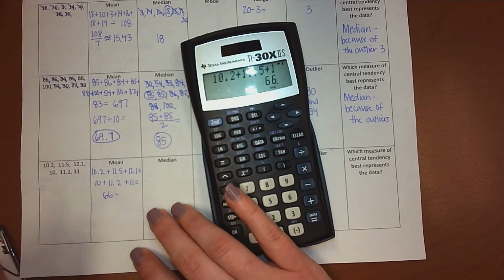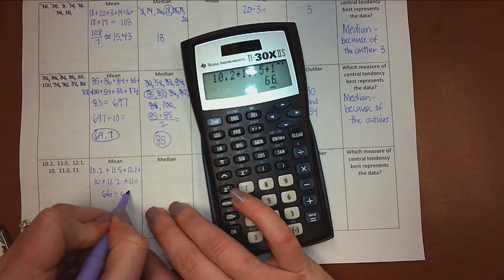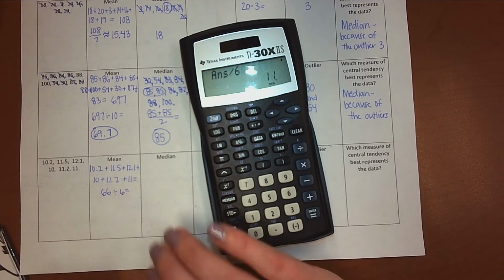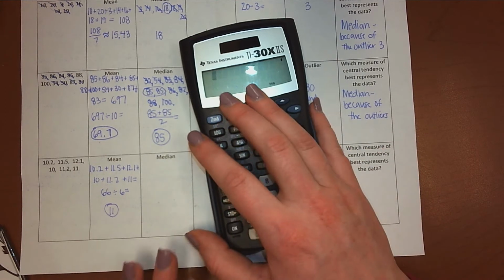And then I divide by how many values there are. 1, 2, 3, 4, 5, 6 values. 66 divided by 6 is 11. So my mean here is 11.